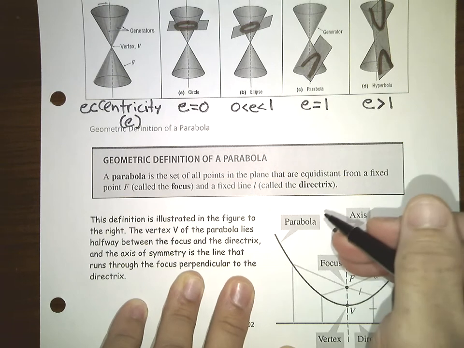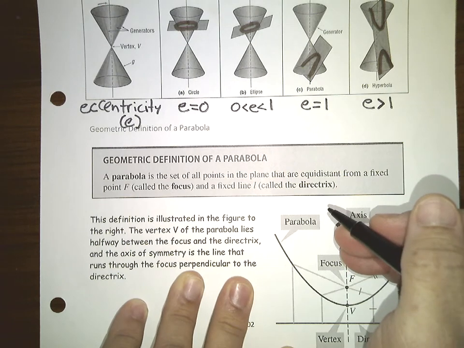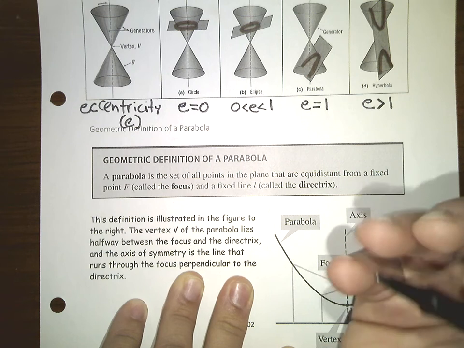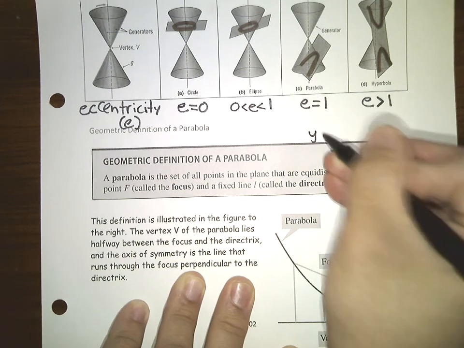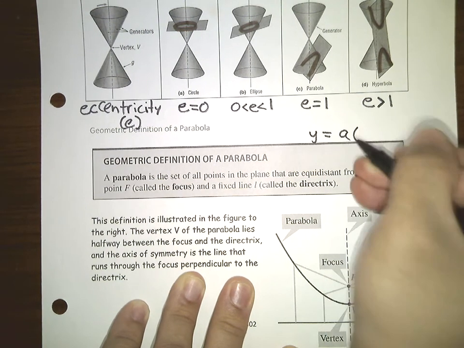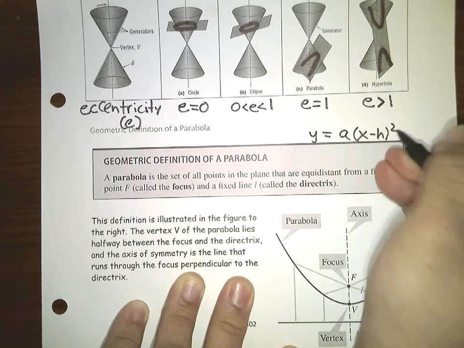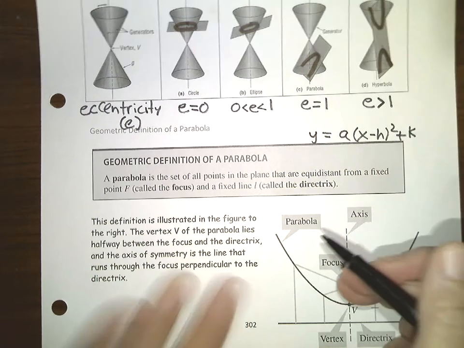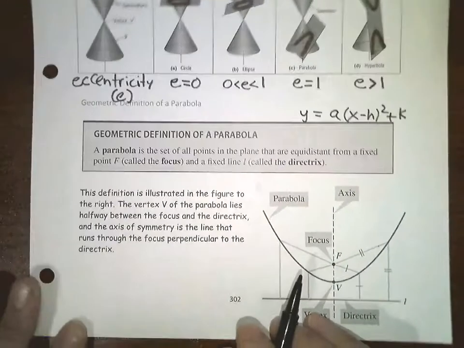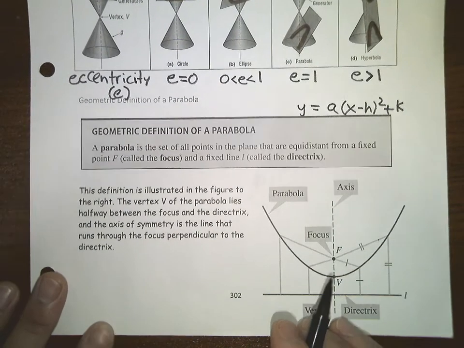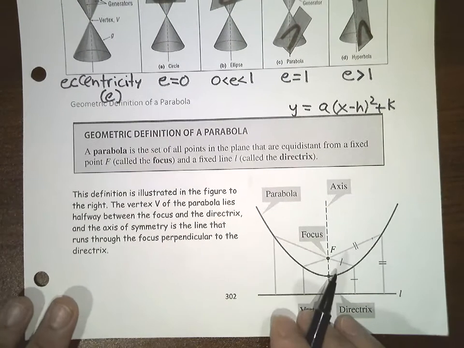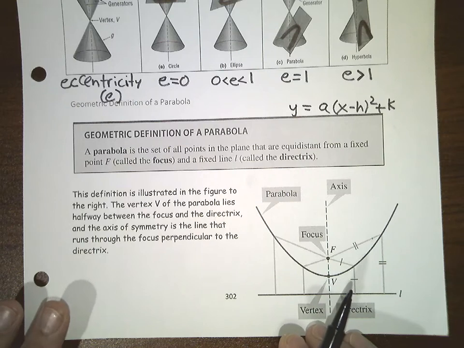Before, all we talked about was the standard form of the equation for a parabola, which is y equals a times (x minus h) squared plus k.